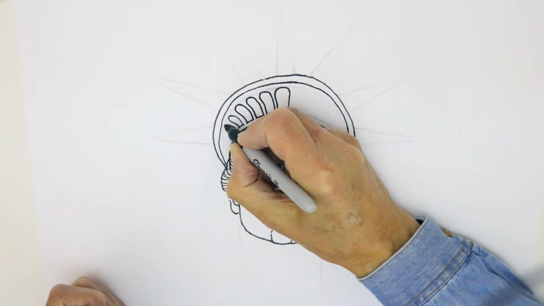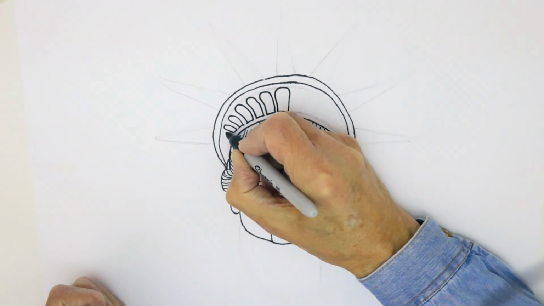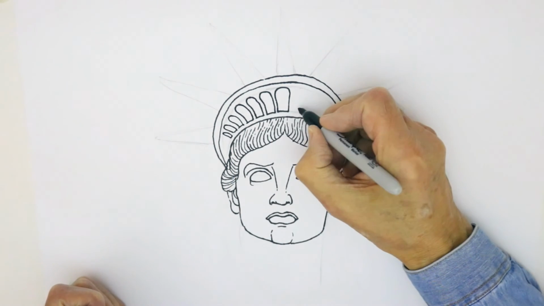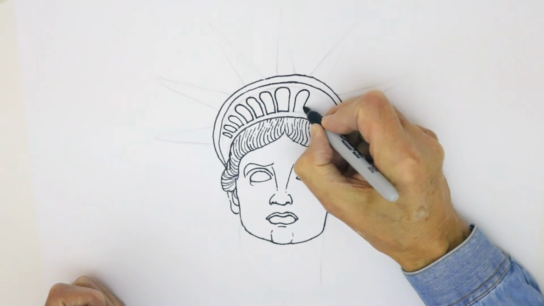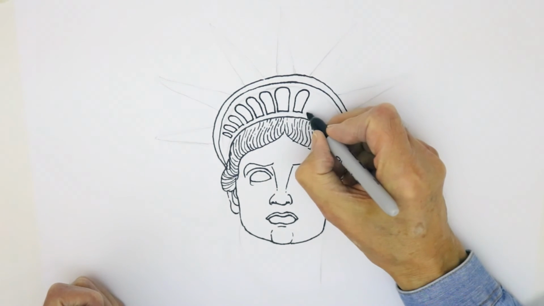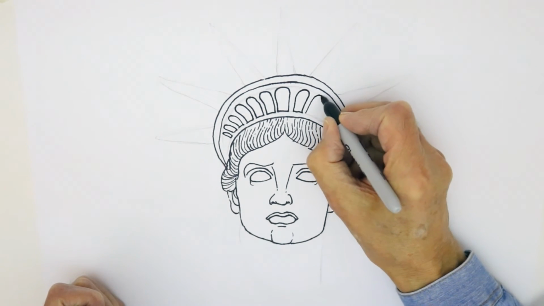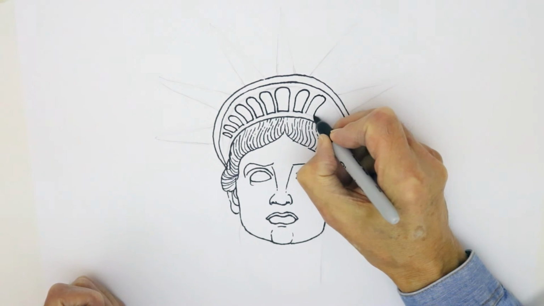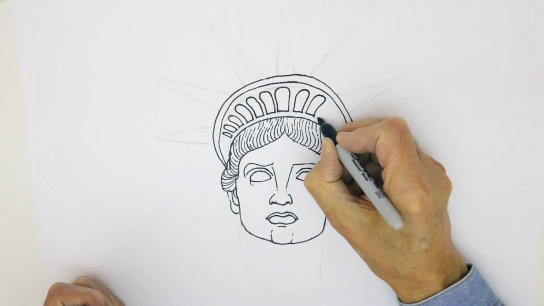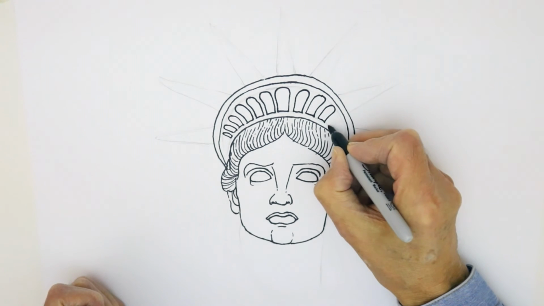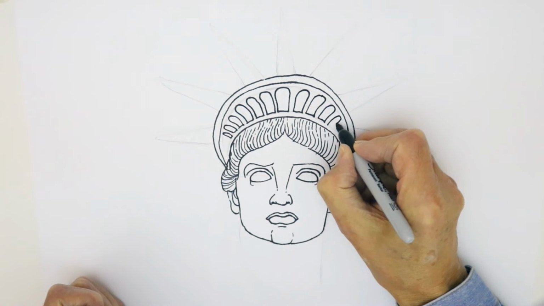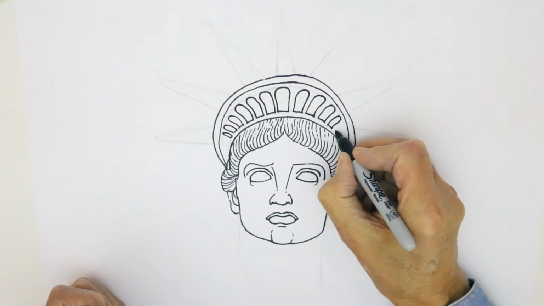And going slightly to the side too. So you get that kind of shape there, okay? This one coming up to the guideline, stopping at the bottom guideline. The next one. Like that, and then another curved one there. Getting narrower. Like that.